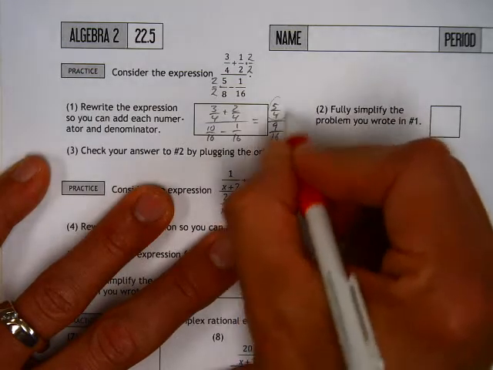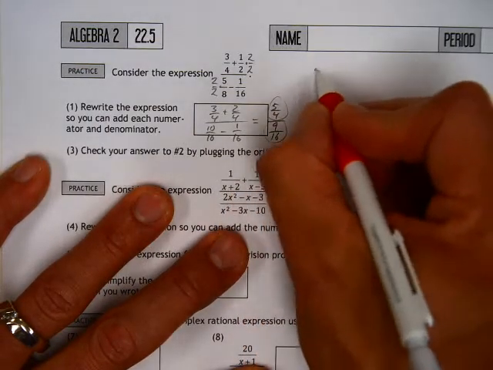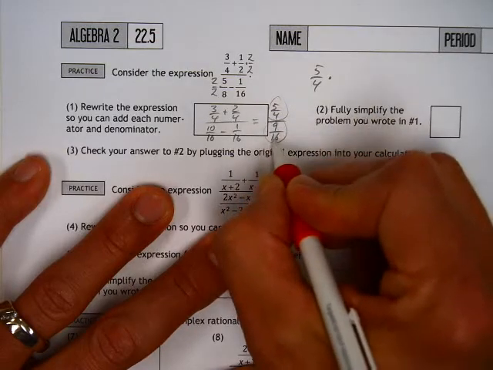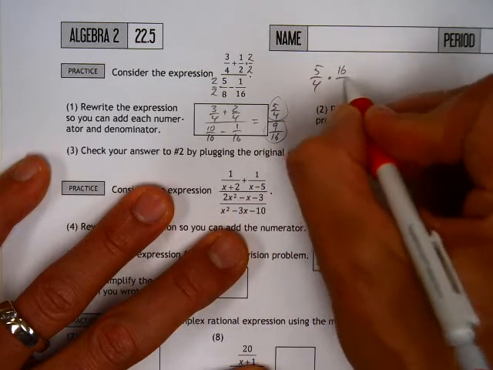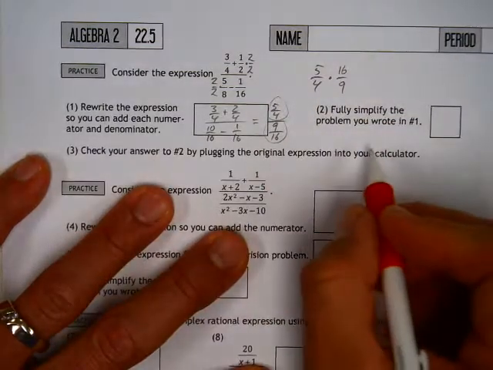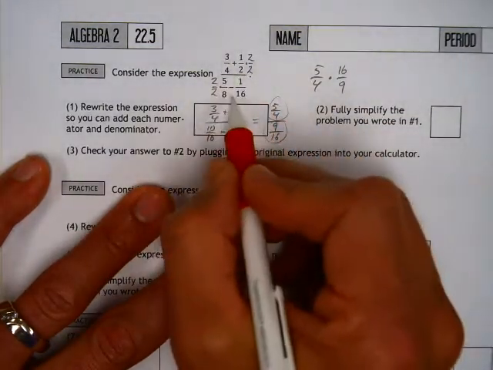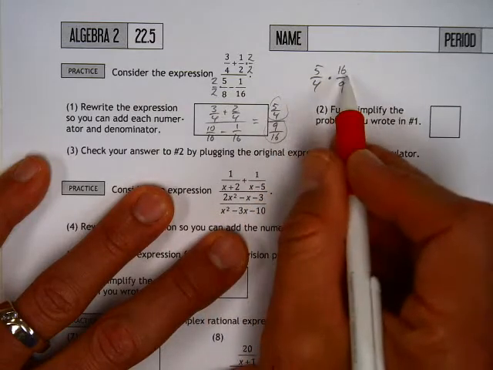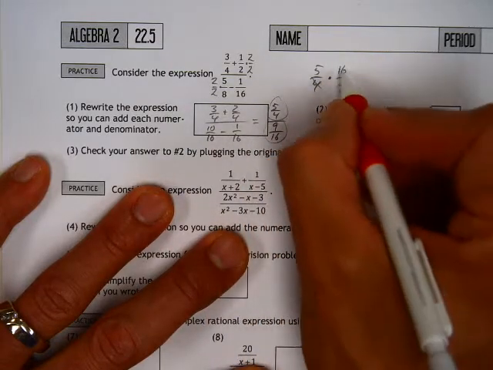Well, this is a fraction divided by a fraction. It's the same thing as saying 5 over 4 times the reciprocal of this fraction. So it's a 9 over 16 down here, but it becomes a 16 over 9 when I multiply. Okay, so we had to combine things on the top and bottom. Once we had a single fraction over a single fraction, now we can multiply by the reciprocal. Allows us to reduce this fraction.